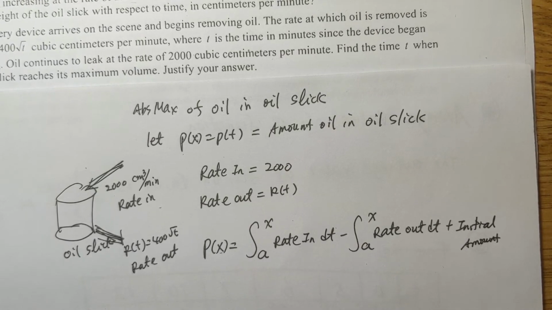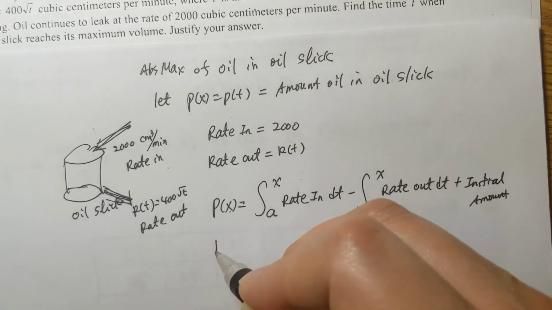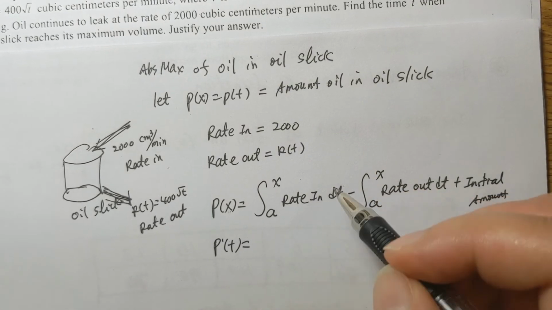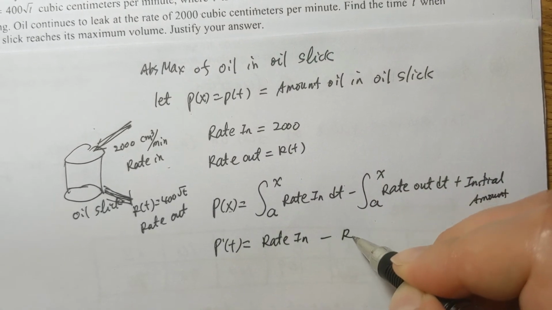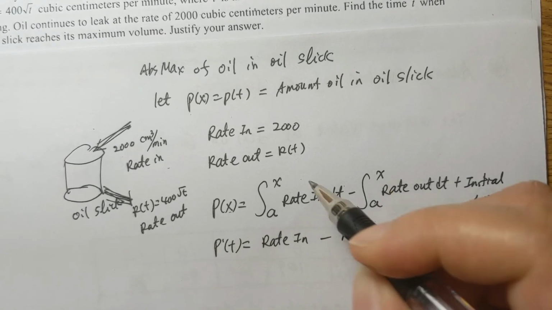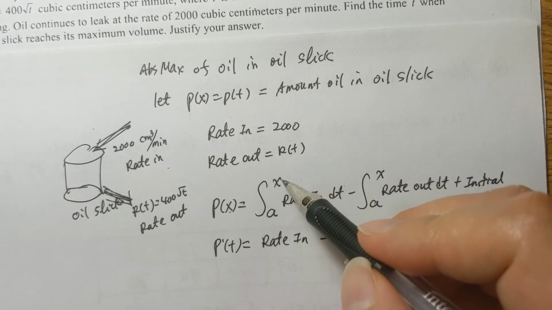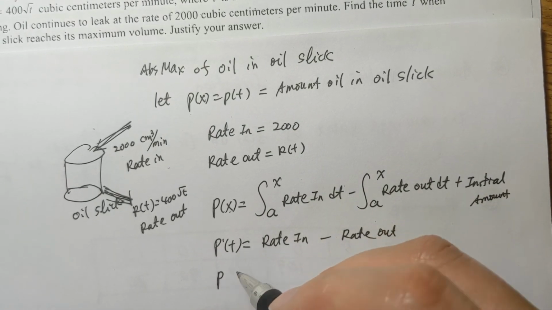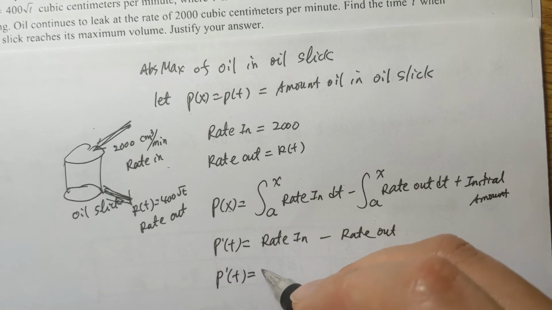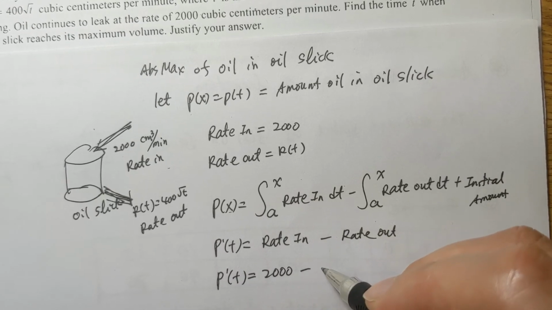Okay, so now we are going to find P prime of t. P prime t equals the rate in minus the rate out. The reason is you take the derivative of the integral, so basically it becomes the rate in and rate out. So P prime t equals 2000 minus R(t).